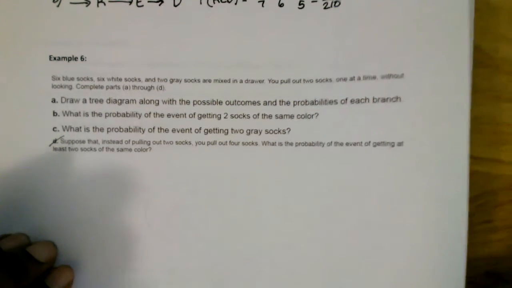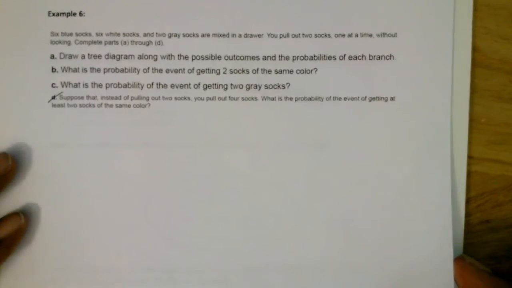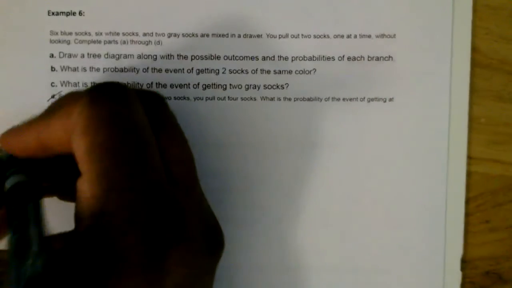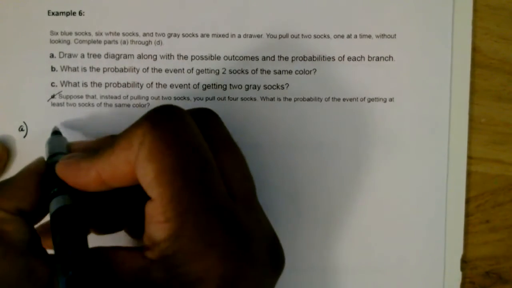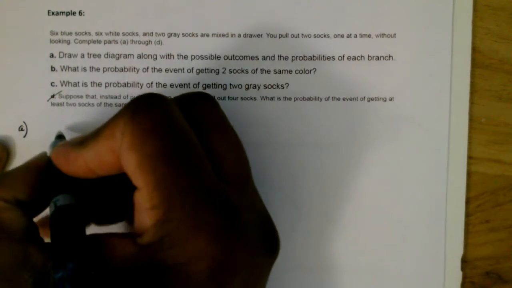Okay, so let's start with the tree diagram, which is going to be part A. In this case, let's say we're pulling 2 socks one at a time, and this is going to be done without replacement.